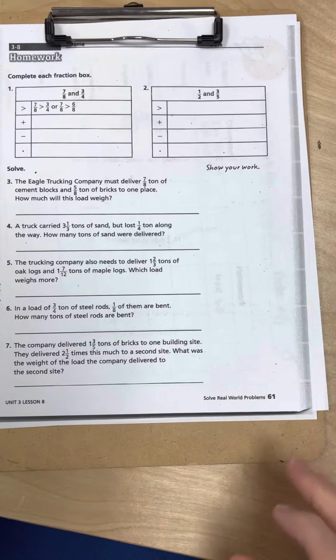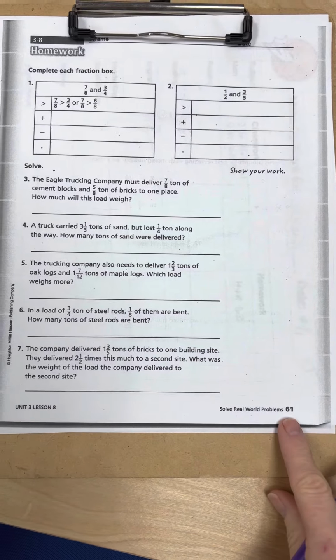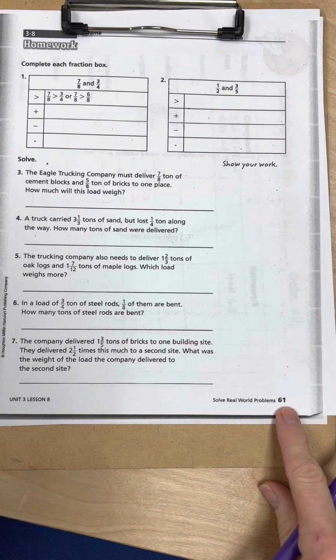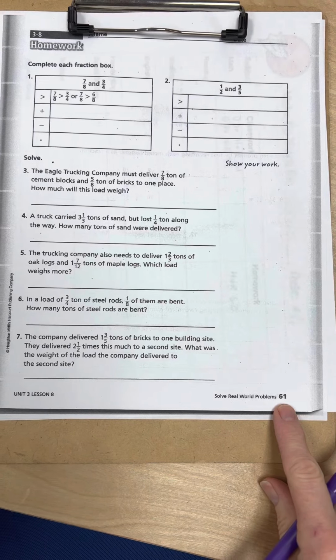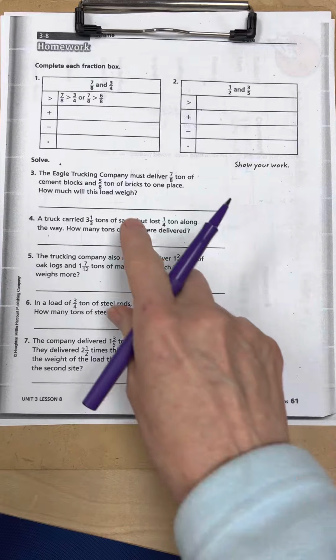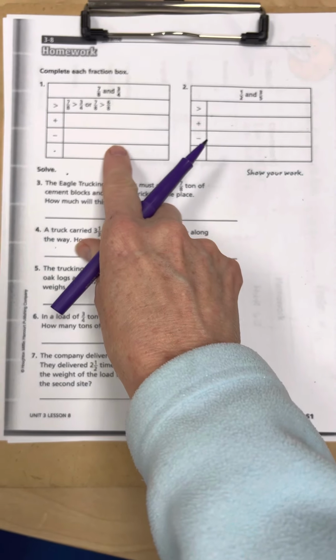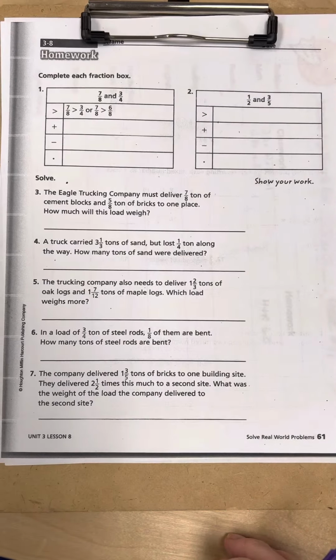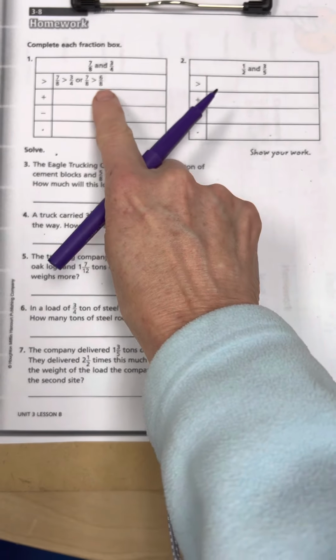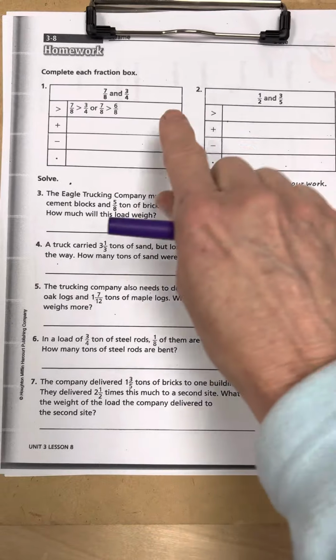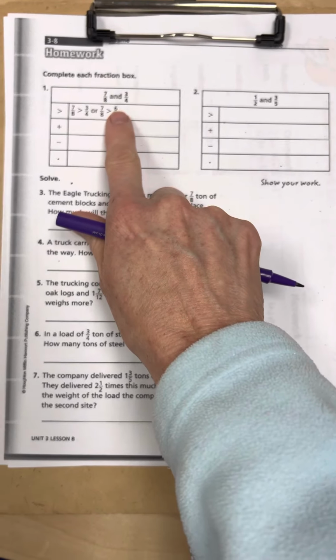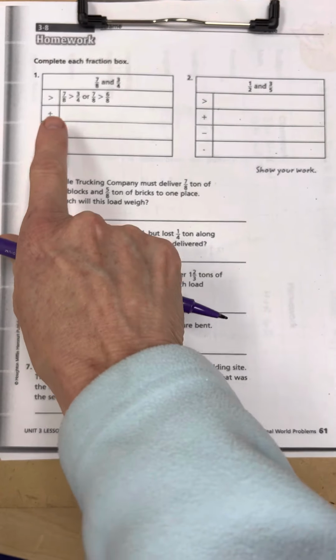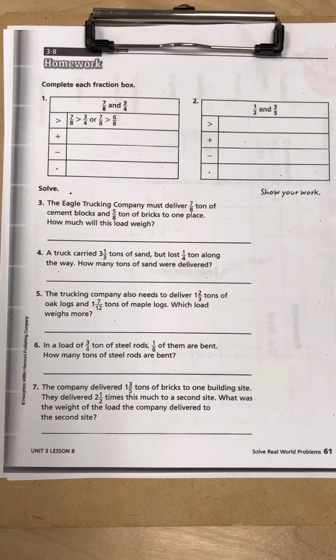Okay, Travis, I'm going to try to help you out here. I'm on the HNR, the skinny book, page 61. And up at the top, you will see that we have to complete the fraction box. They have given us two fractions. One is 7/8 and the other is 3/4. And they want us to do 4 different things with it.